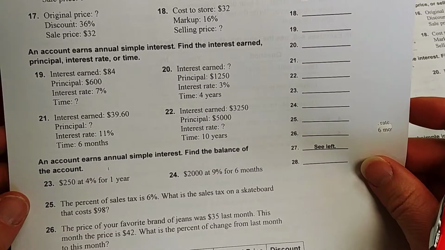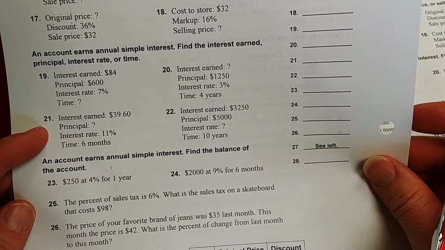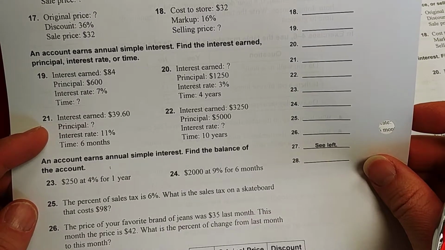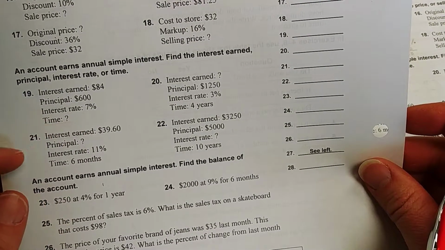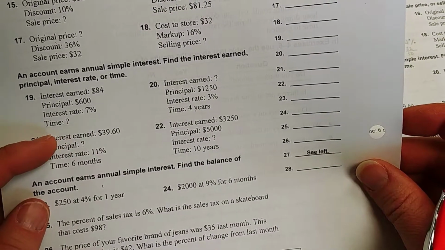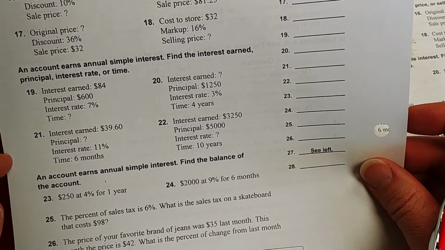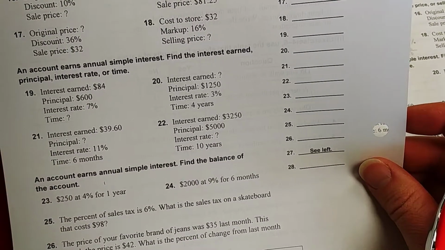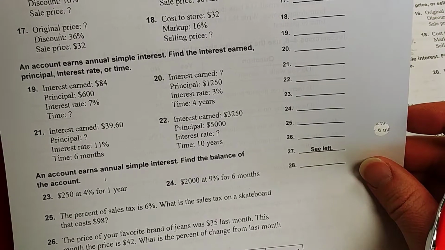Hey, today we're going to be dealing with this question right here, question number 21 in grade 7, unit 6, test A. We're calculating simple interest, where we've already been given the interest rate. So the interest rate's 11%. The earned interest after the time frame is $39.60, and we've had that money in the bank for 6 months, and we want to know, how much money did we actually invest in the bank to begin with? So we want to discover the principal.